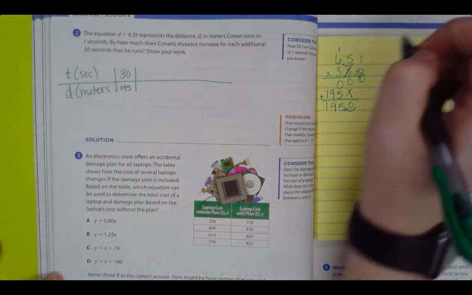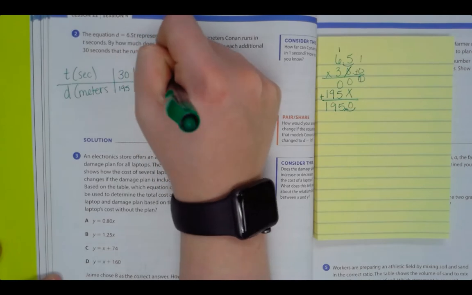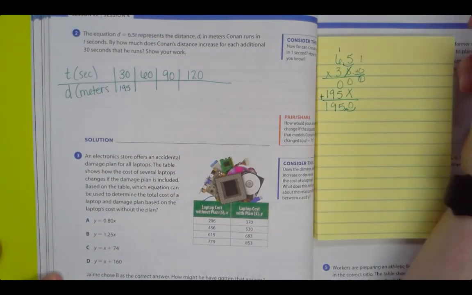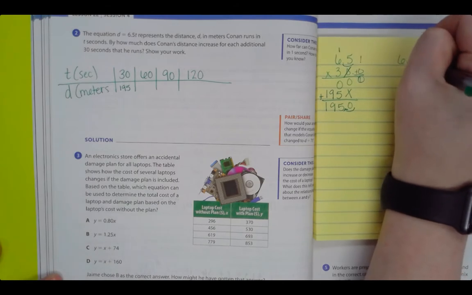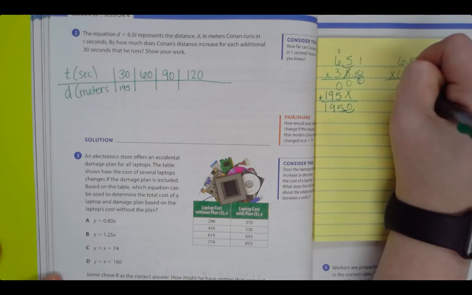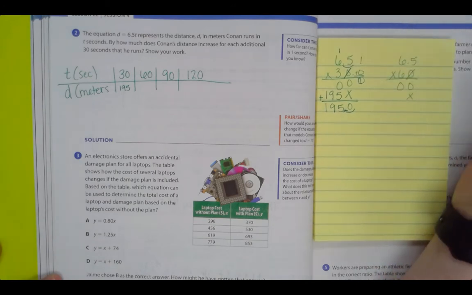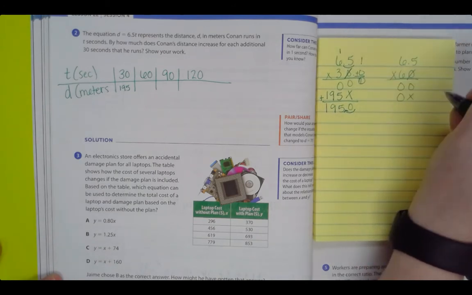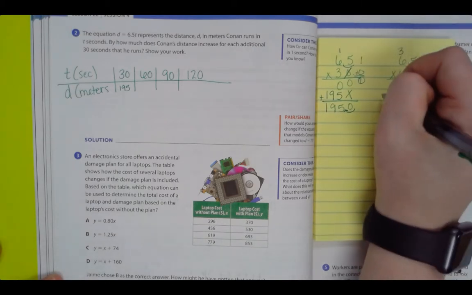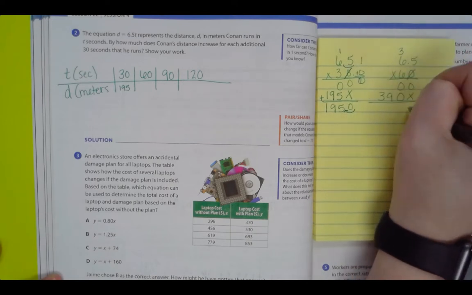All right, if we go to 60 seconds, so we're going to do 60, 90, and 120. So 6.5 times 60. 0 times 5 is 0. 0 times 6 is 0. Add my placeholder because I'm done with the 0. 6 times 5 is 30. Keep my 0. Carry my 3. 6 times 6 is 36, plus 3, 39. Add them up.